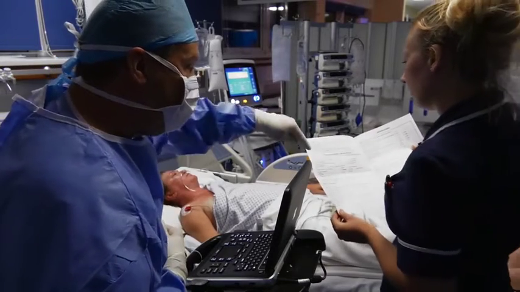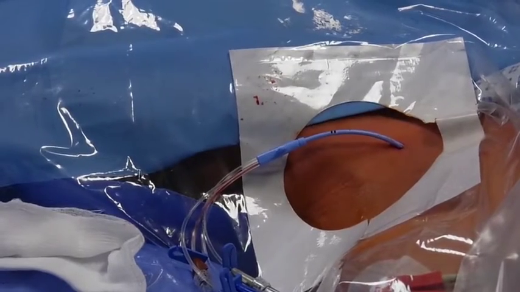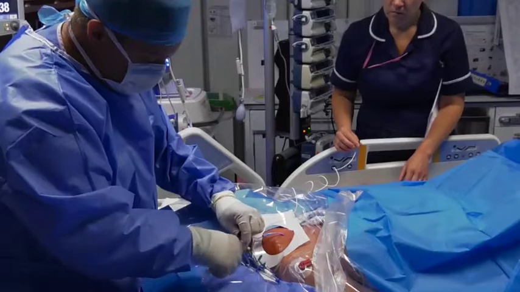Hello, my name's Dr. Matt Jones. I'm a consultant anaesthetist in East Kent Hospitals in the UK, and we're going to be looking at some newer techniques relating to central venous access catheter placement on the intensive care unit.